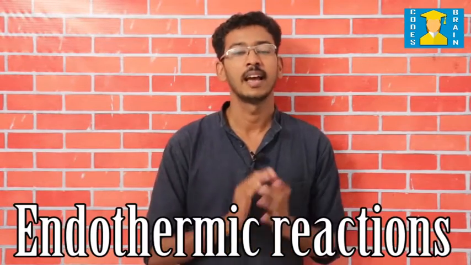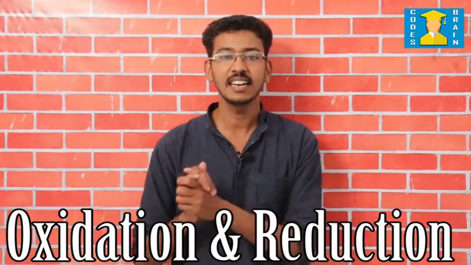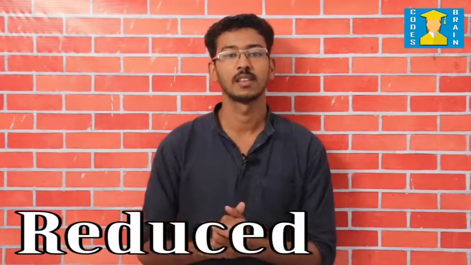Reactions in which heat is given out along with the products are called exothermic reactions. Reactions in which energy is absorbed are known as endothermic reactions. Now, the last topic is oxidation and reduction. If a substance gains oxygen during a reaction, it is said to be oxidized. If a substance loses oxygen during a reaction, it is said to be reduced. One reactant gets oxidized while the other gets reduced during a reaction. Such reactions are called oxidation reduction reactions or redox reactions.